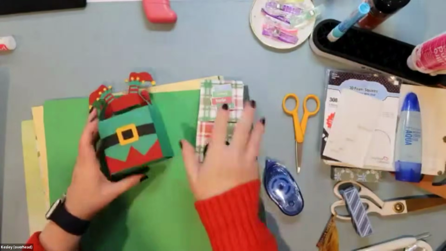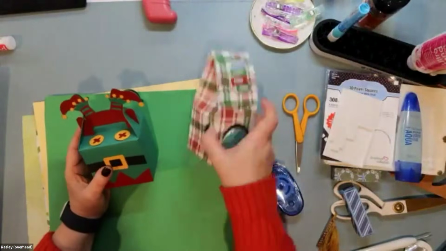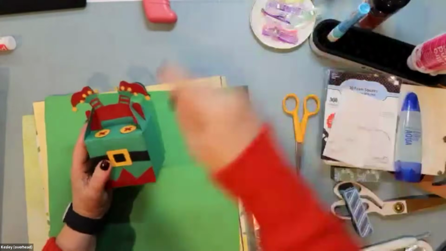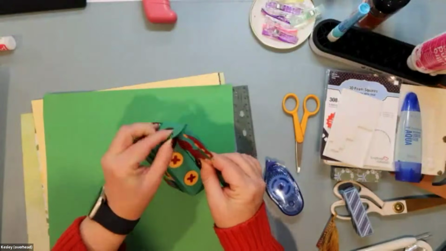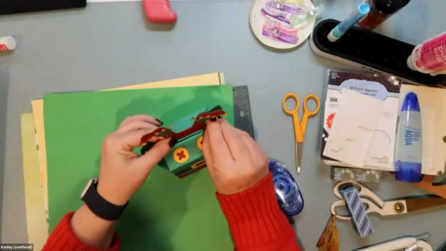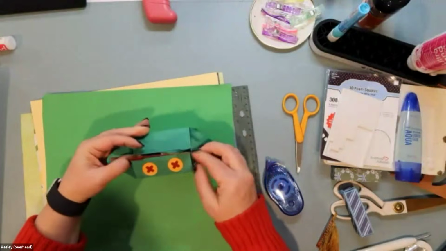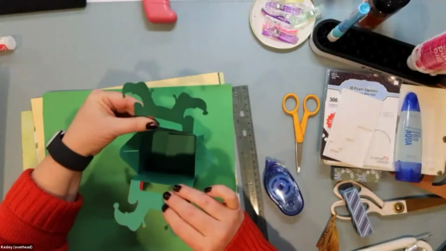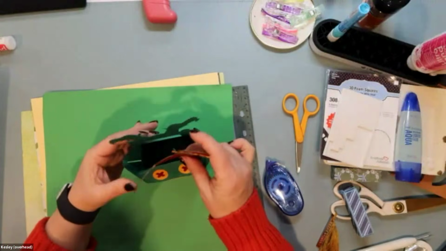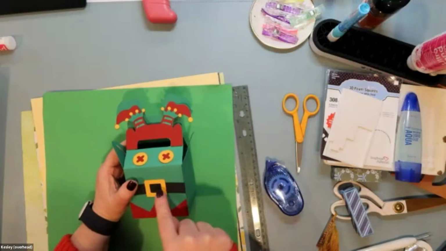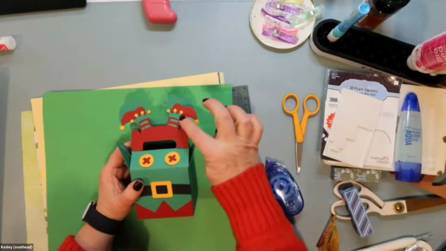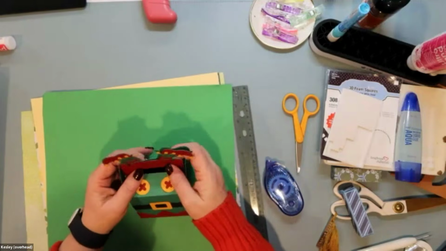So for this one, the difference is we're doing some paper piecing here, and it holds together with little flaps on the side. So when you open this up, you get a little box on the inside there. Again, this is a lot of pieces. You have the red, the yellow, the black, and some extra green here that need to all be cut.